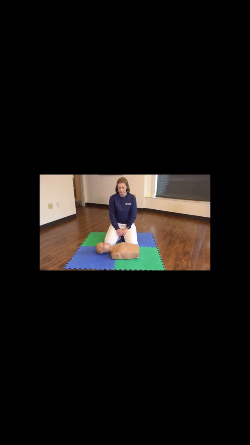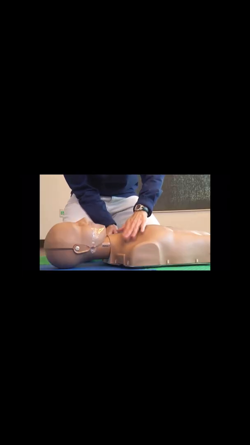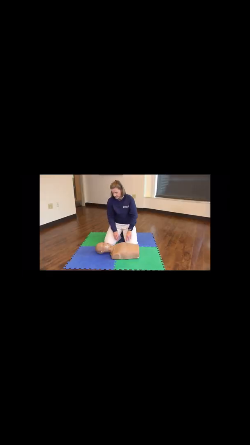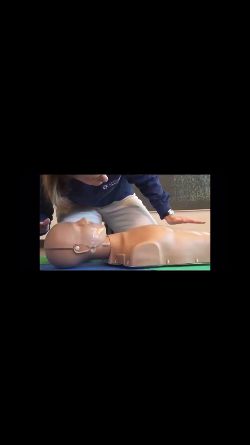Arrive on the scene. Check the scene for safety. Check the victim for consciousness. Gently tap their shoulder and shout. Are you okay? Are you okay? If no response, call 911 immediately. You, call 911. If the adult is lying on their stomach, turn them over into their back. They should be lying on a hard, flat surface. Check for breathing and signs of life. Watch their chest for any normal movement. Look for signs of life and breathing for no more than 10 seconds.